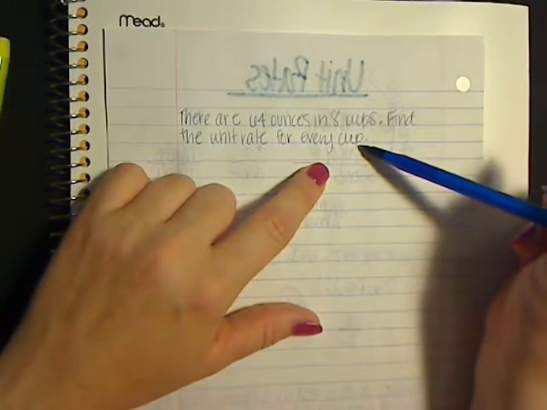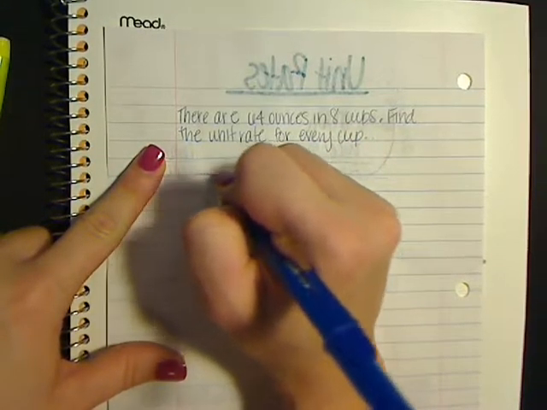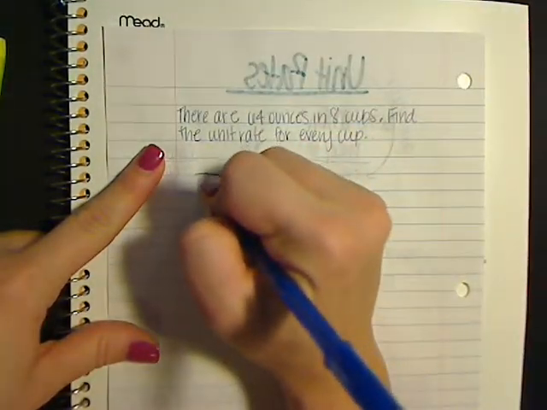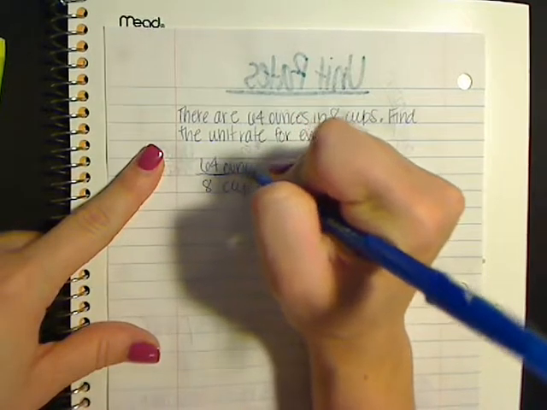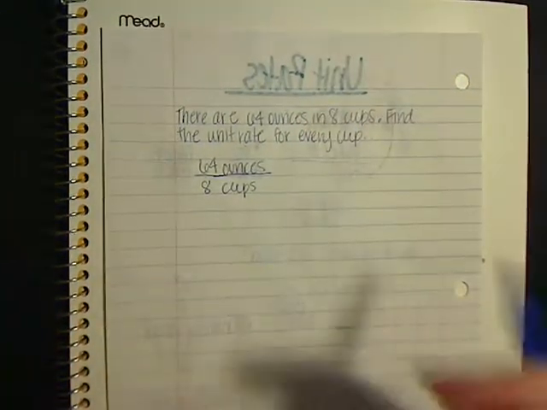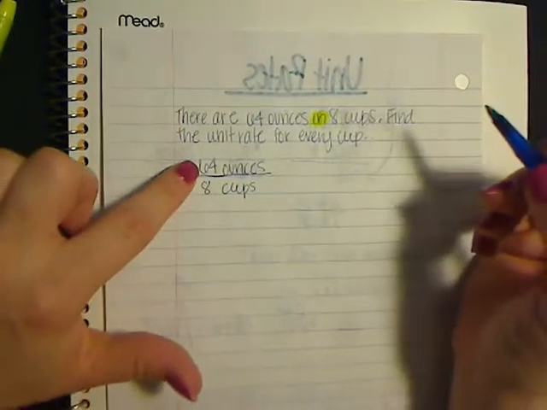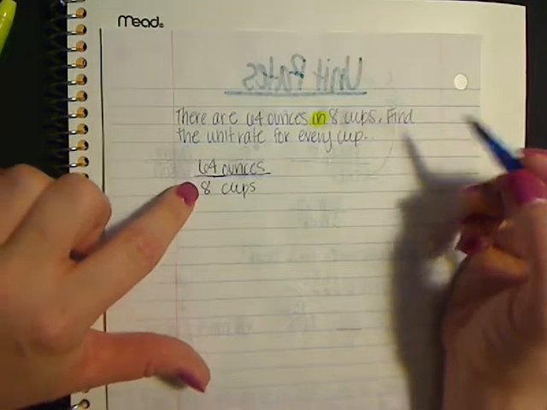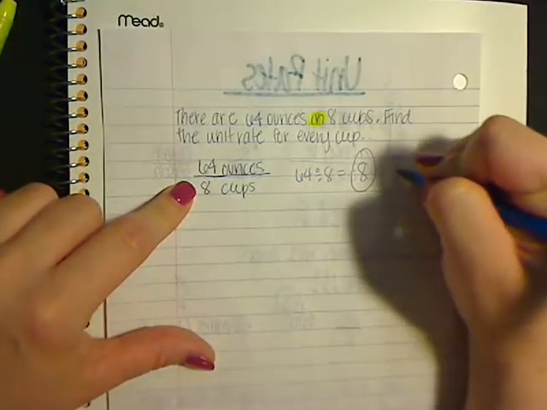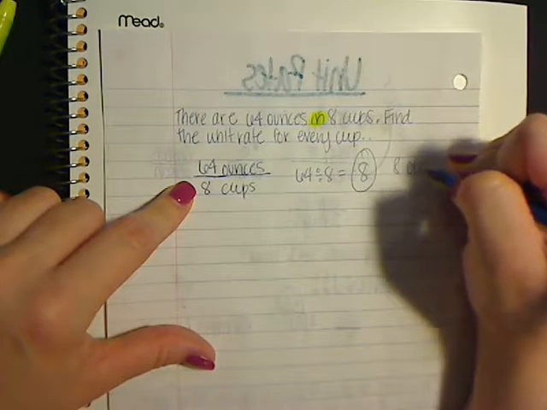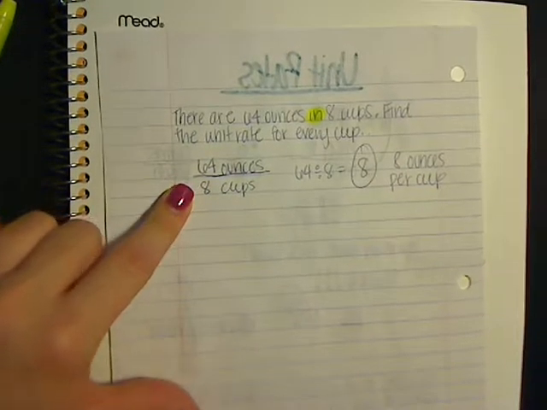So I want for every 1 cup. So cup is going to be my unit rate, so I need to make sure that cups goes on the bottom. And how many cups do I know? 8 cups. So 64 ounces in, there's our keyword again, in 8 cups. To figure out my unit rate, I'm going to do 64 divided by 8. And 64 divided by 8 is 8. So there's 8 ounces per cup.